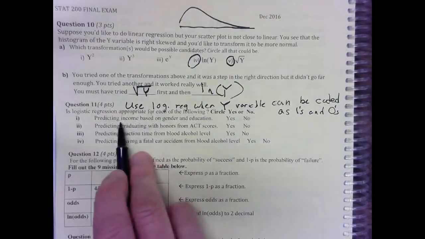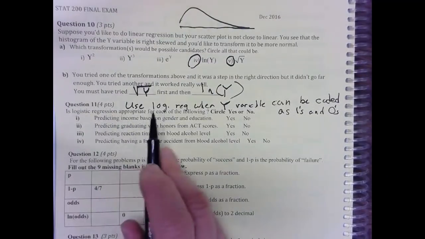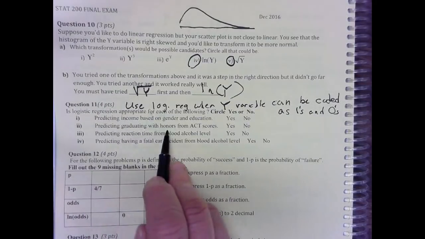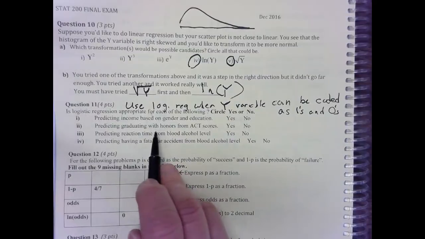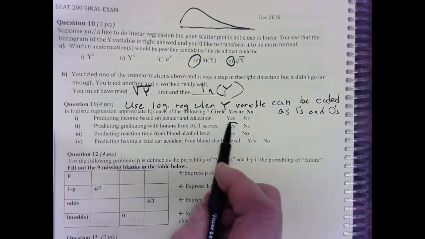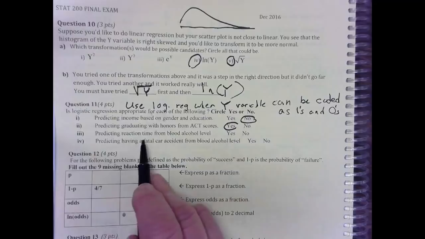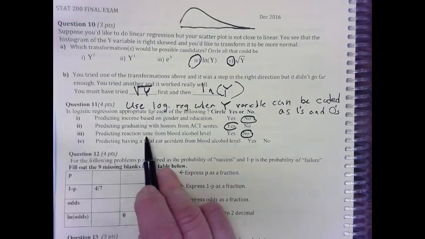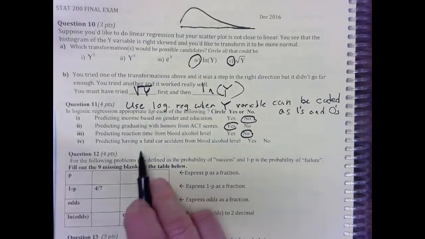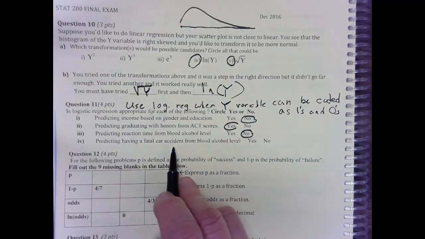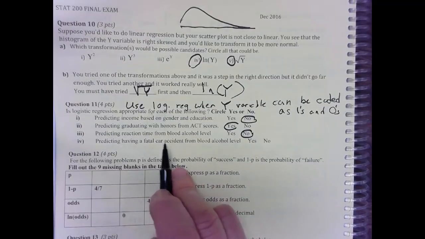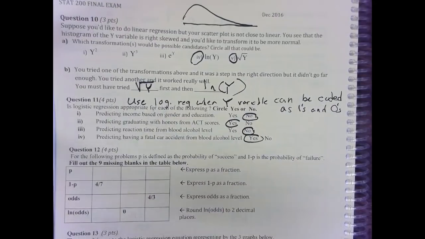Predicting income, no. You can't code that as ones and zeros. That's a numerical variable. Predicting graduating with honors, yes. If you graduate with honors, it could be a 1, no, 0. So this is yes. This is no. Reaction time, no, that can't be. If the reaction time is above a certain level, that could be, but not just the reaction time. Predicting having a fatal car accident, yes or no? Yes. You can code that as ones and zeros. So this could be logistic regression.